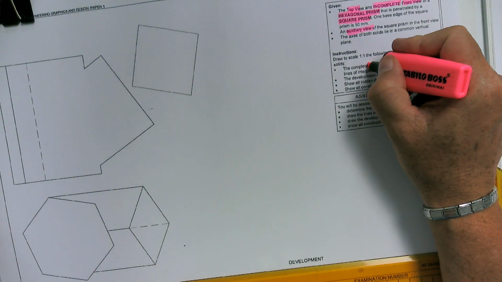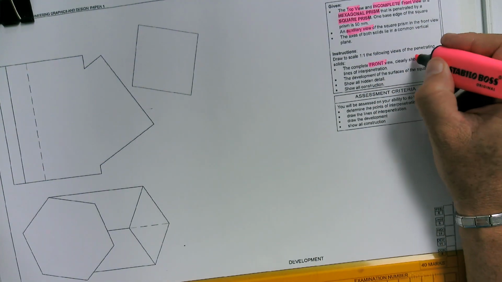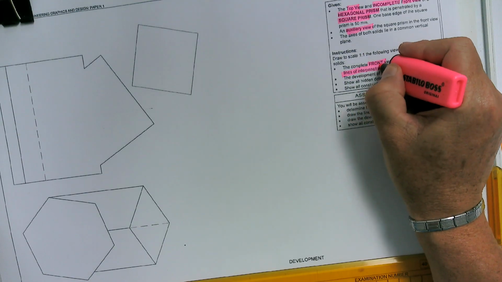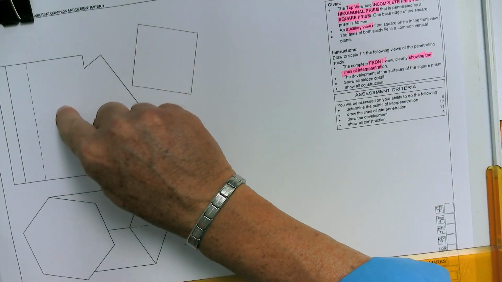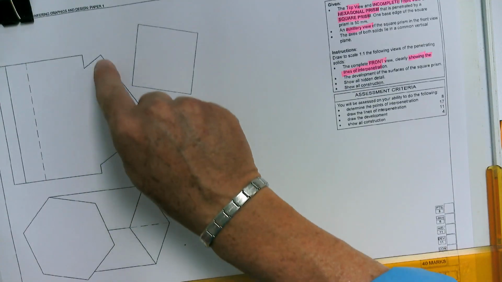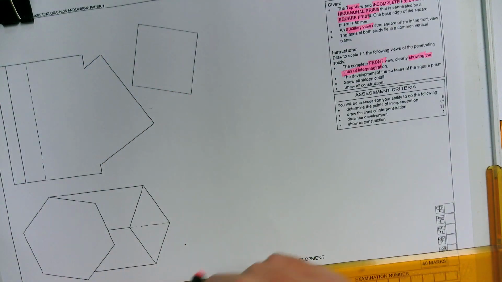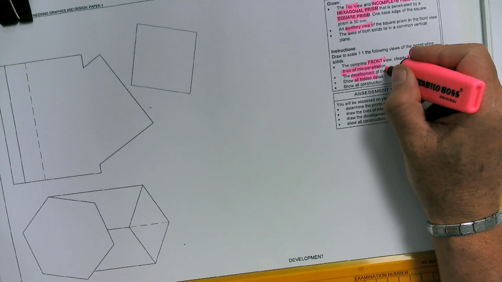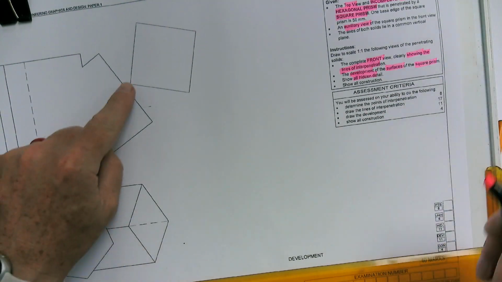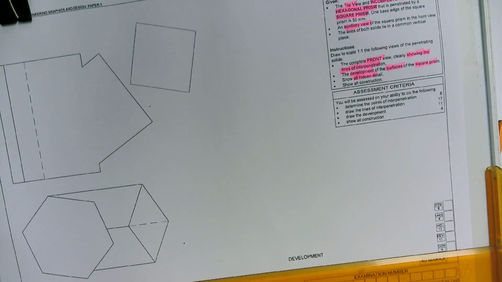Then they tell me complete the front view showing the lines of interpenetration. Very important, lines of interpenetration. So I know it's going to be straight lines happening, not a curve. They ask me to show all hidden details and develop the surface of the square prism. So that is my square prism.